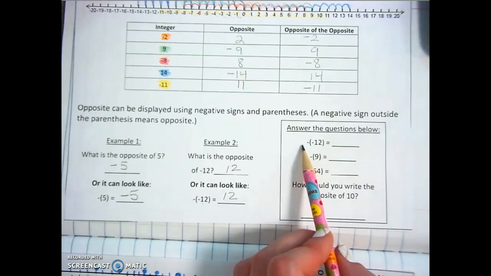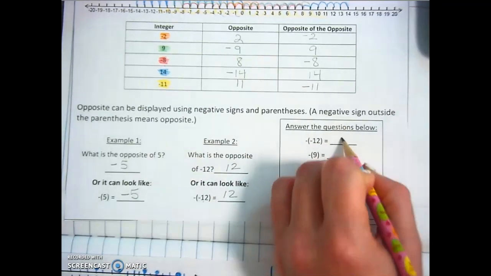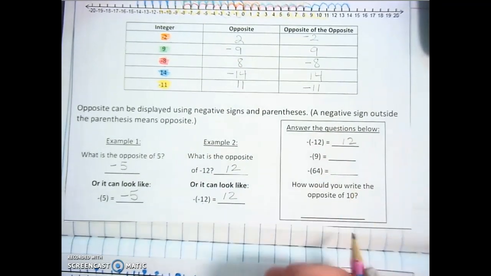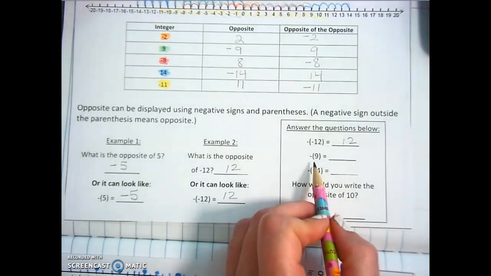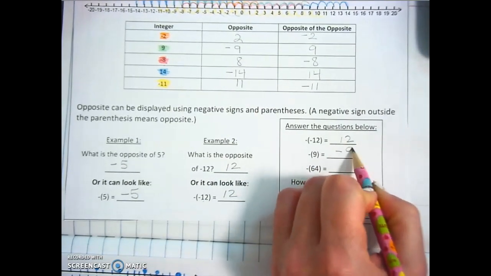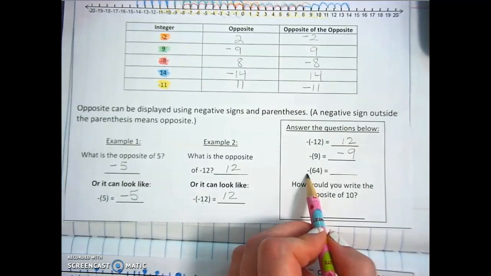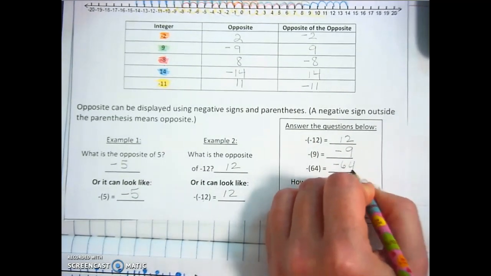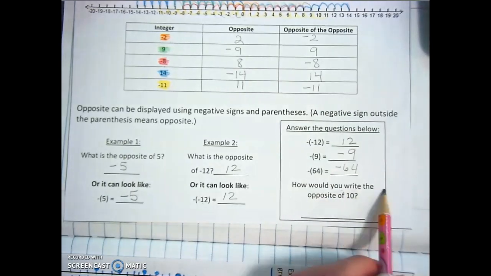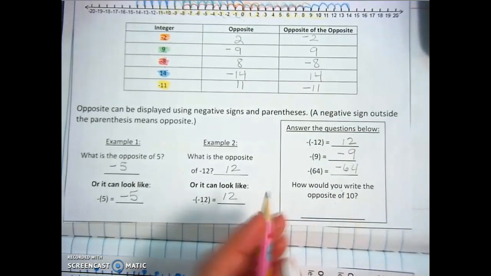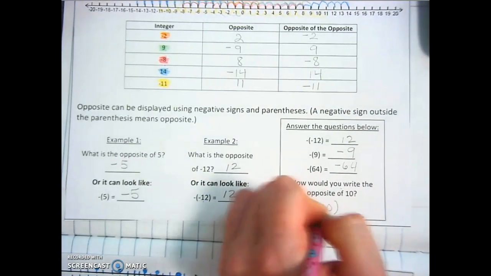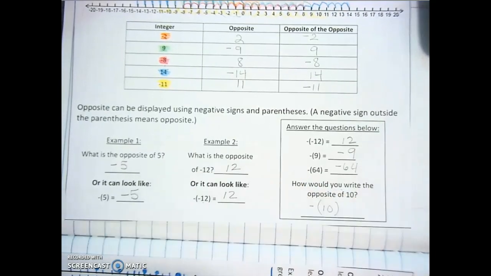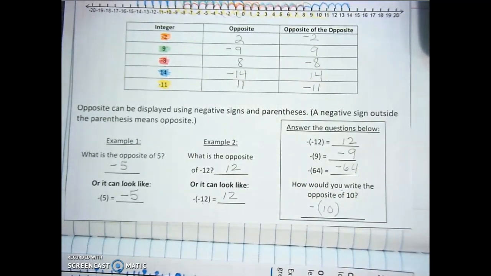The opposite of -12 is +12. The opposite of 9 is -9. And the opposite of 64 is -64. How would you write the opposite of 10? Well, I would put 10 in parentheses and put a negative sign in front to show the opposite of 10.